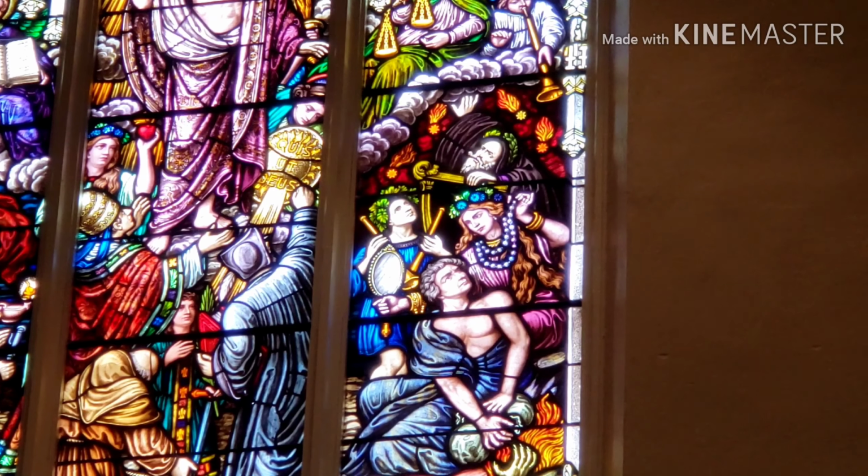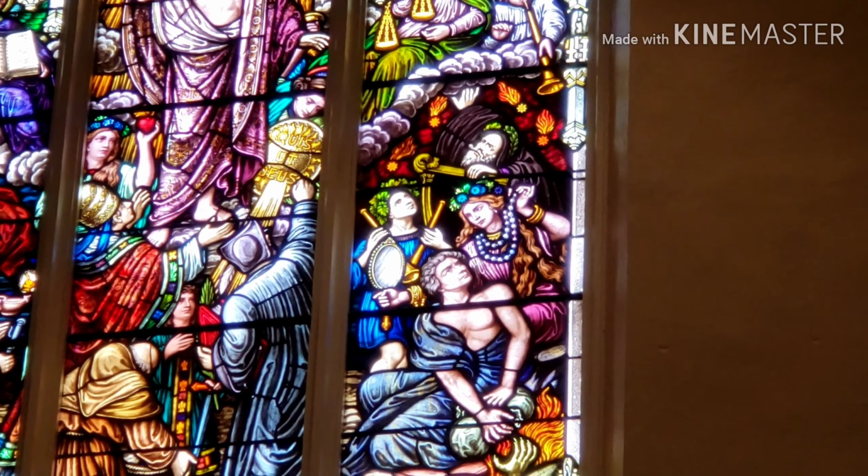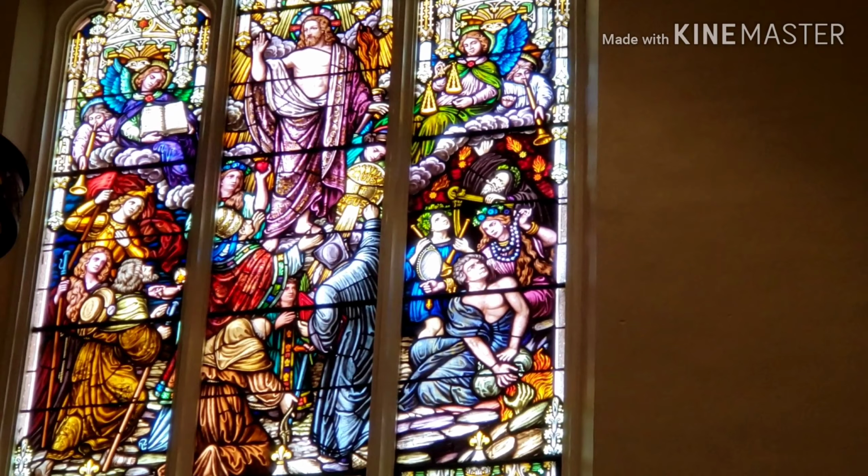But he is also holding up his hand, above him. You can see his hand is stretched out. And it could also be that he's just saying, get away from me, Jesus, that kind of thing. So it's very interesting. But as I say, every time I look at this window, there's always something interesting I discover.